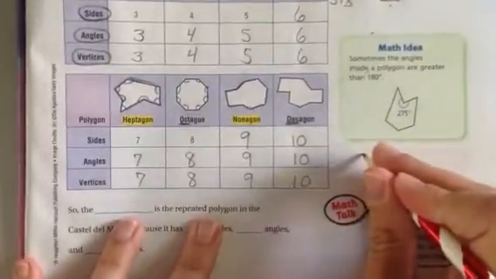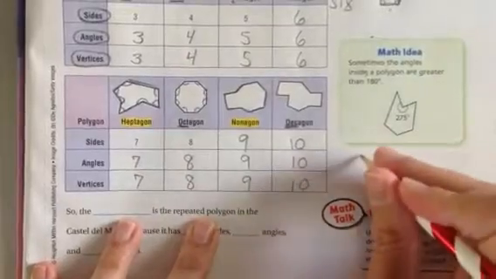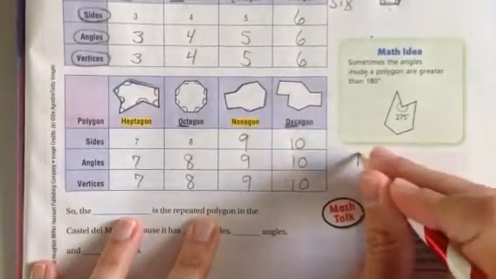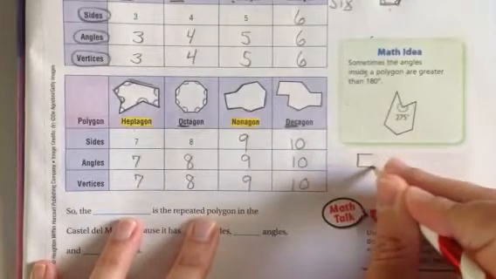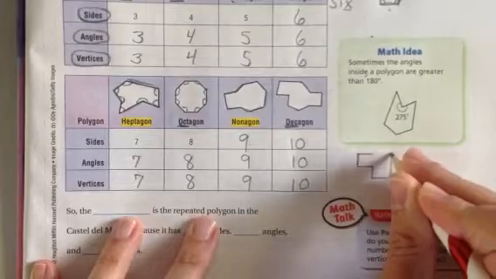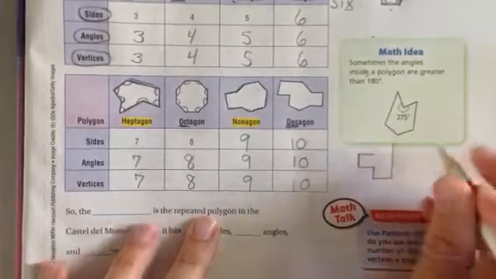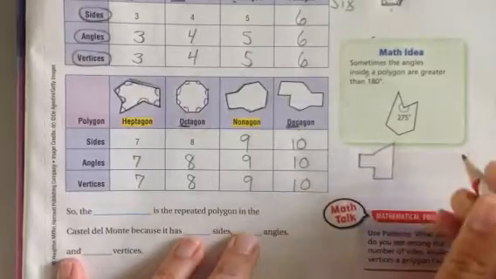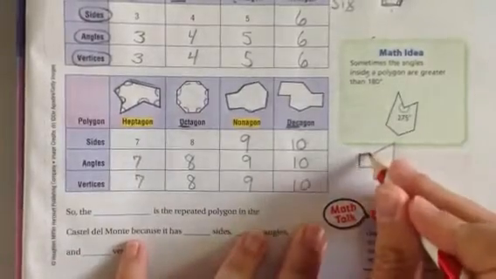Okay, heptagon. Let's try it. You could try this too. So it's a 7-sided figure. So let's say 1, 2, 3, 4, 5, 6. Oop, that's going to be 8. Maybe I'll go like that. 7. Let's see.